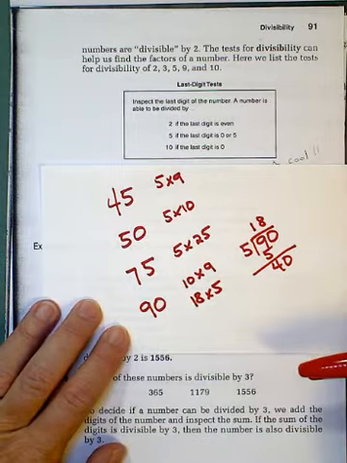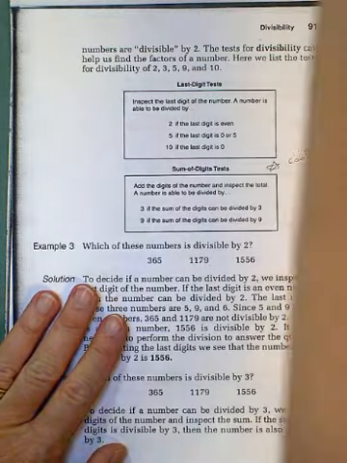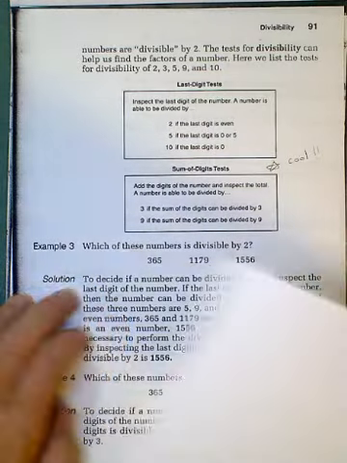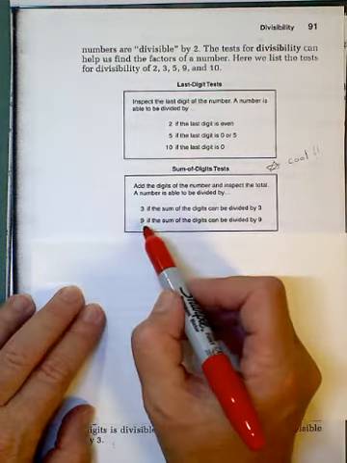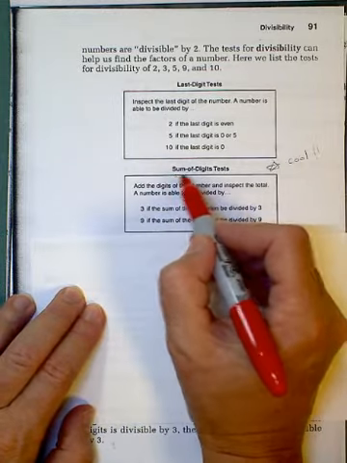It gets even better, boys and girls. Let's look at two special rules that will help us determine if a number, any number, is divisible by either 3 or 9. This particular test is called the sum of digits test.